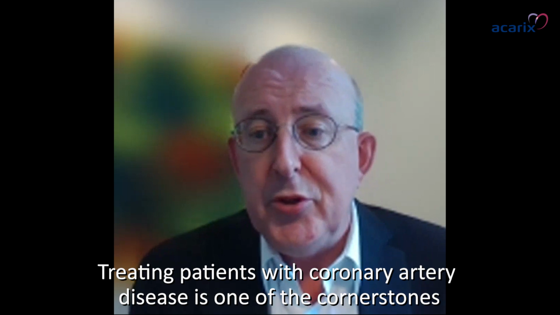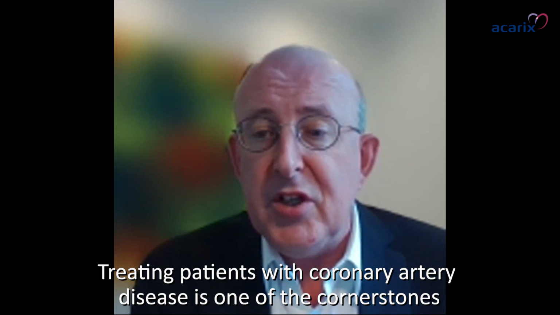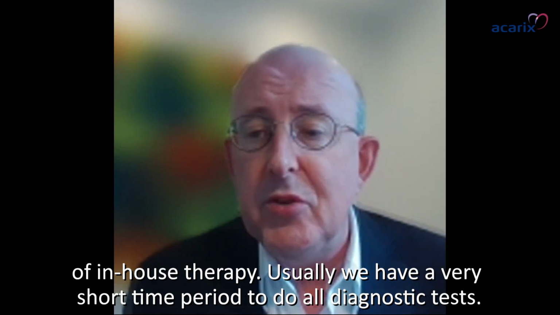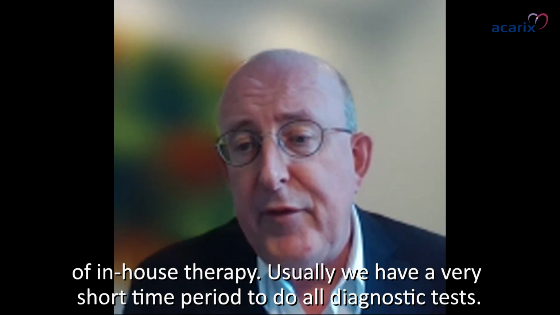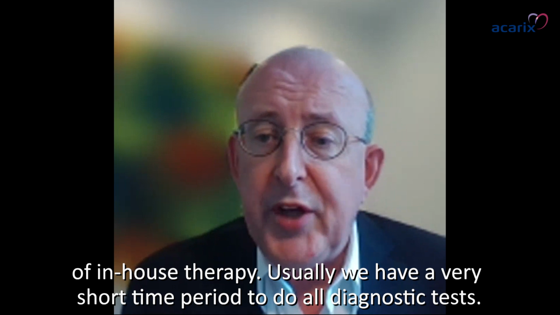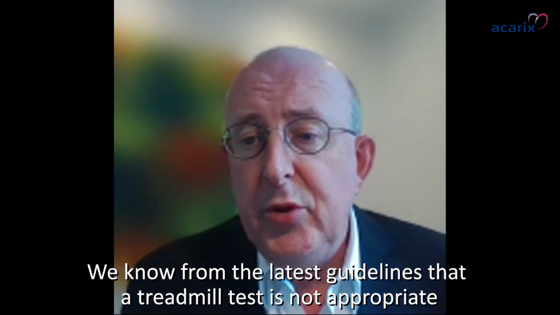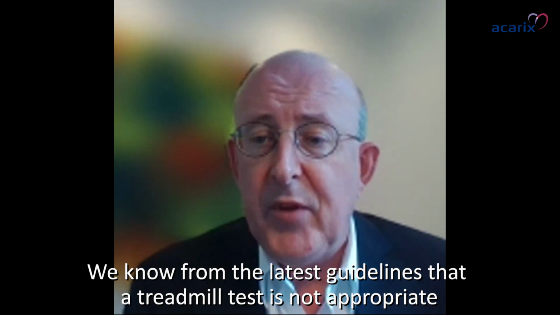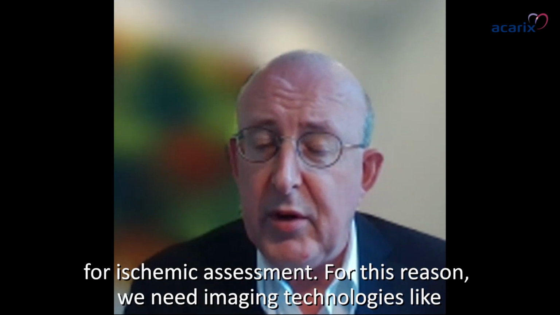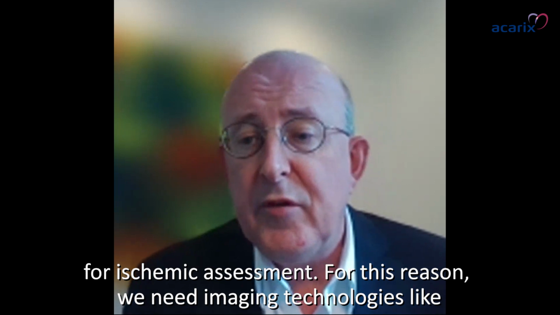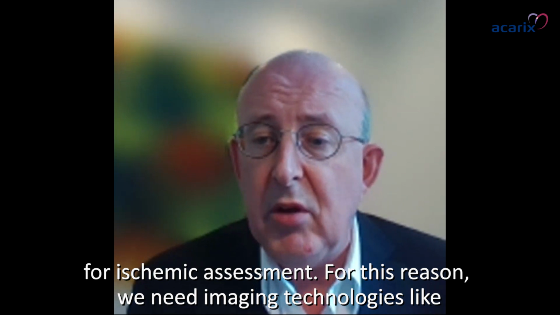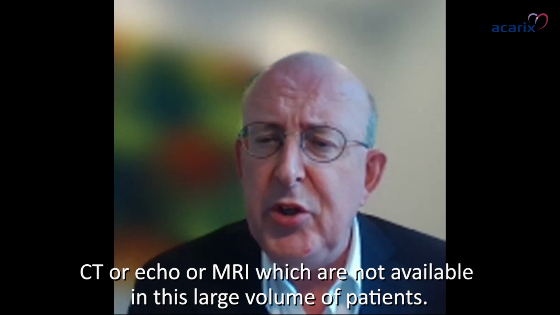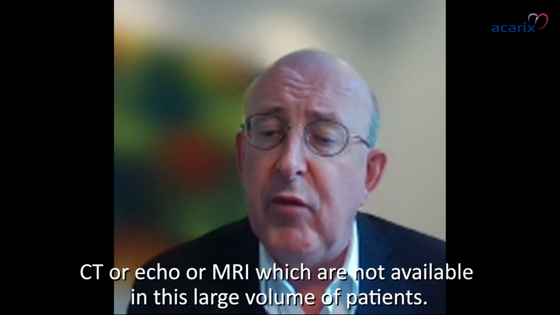And of course, to treat patients with coronary artery disease is one of our cornerstones of in-house patient therapy. So usually we do have to have a very short time period to do all diagnostic tests. And we do know from the latest guidelines that a treadmill test is not appropriate for ischemic assessment. So for this reason, of course, we do need imaging technologies like CT or echo or MRI, which are not uniquely available in this large volume of patients.